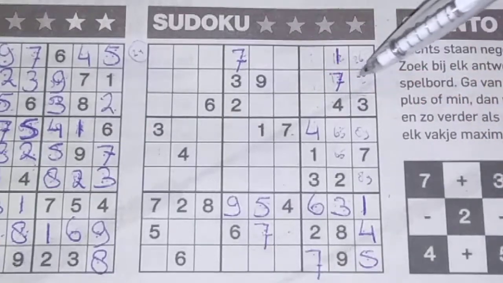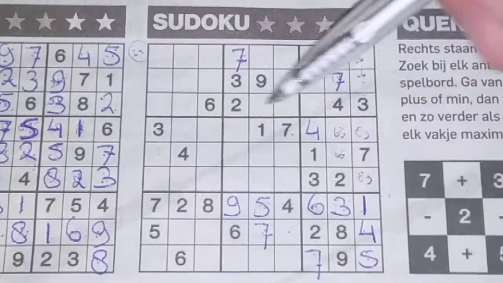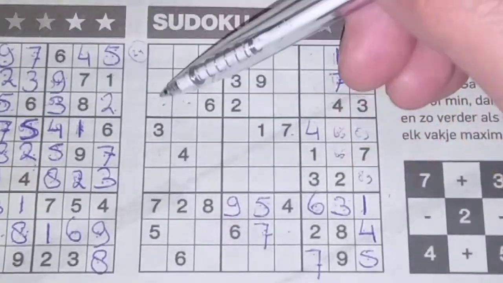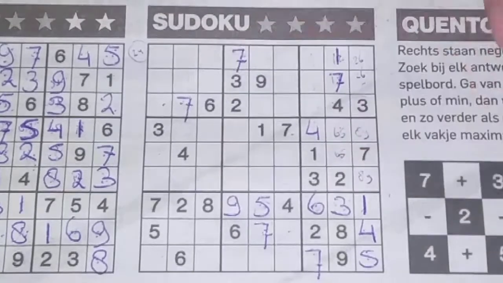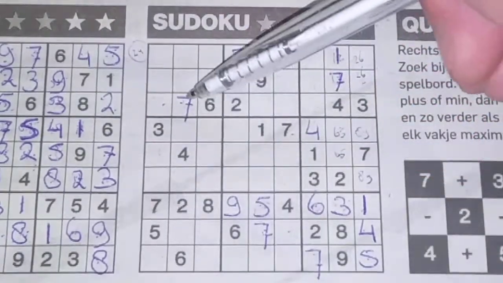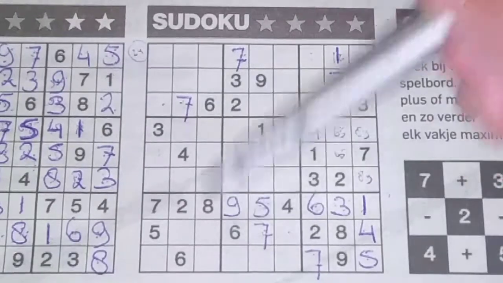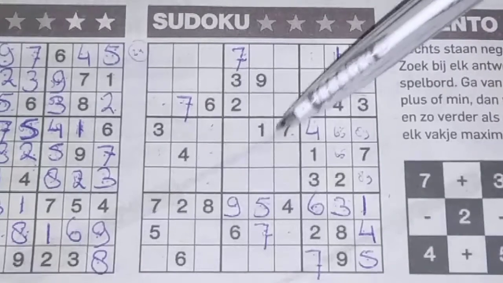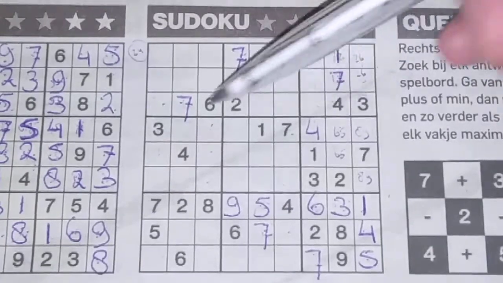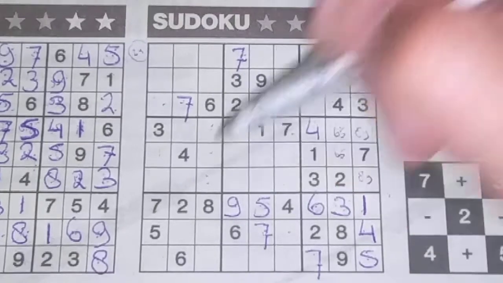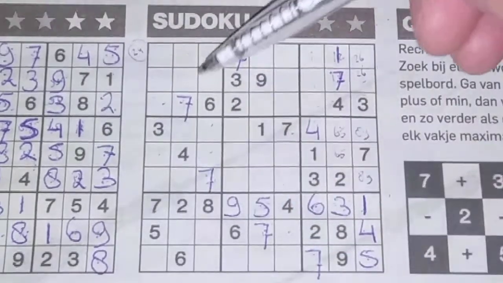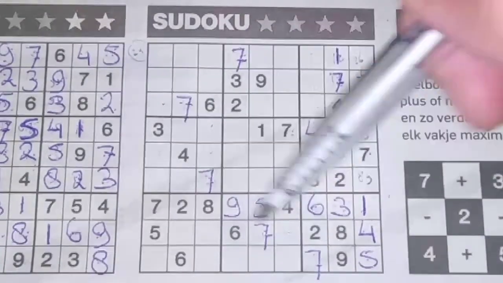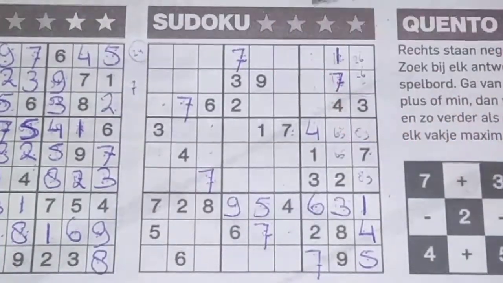7 in the first row, 7 in the second row, so in the third row, the only 2 places for the 7, here or there. We see here 7, no 7 there, 7 should be there. 7 in the first column, 7 in the second column, so in the third column, the only 3 places for the 7 should be here, here or there. And look, we have a 7 here, no 7 there. Here also a 7, no 7 there. Only place for the 7 should be there. And all the 7s are used, I can see. Yes, alright.